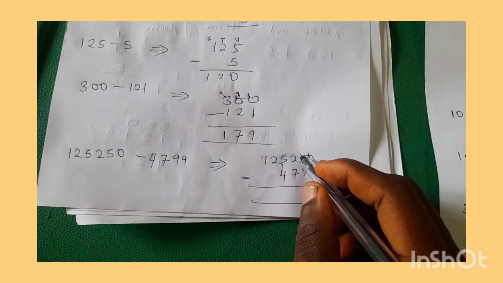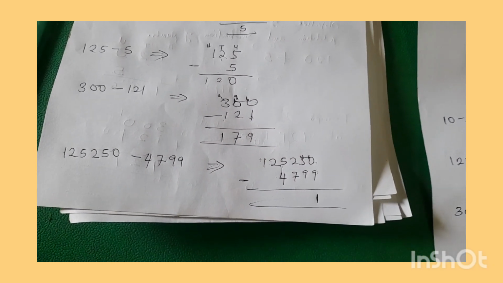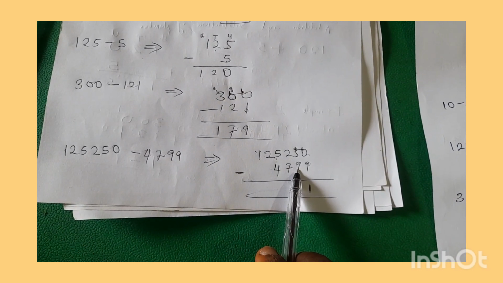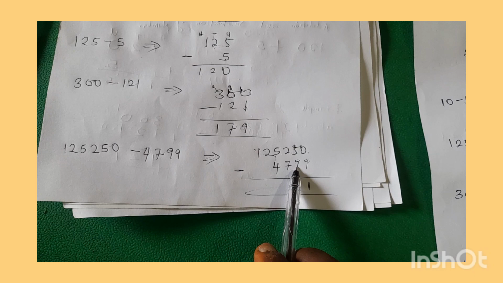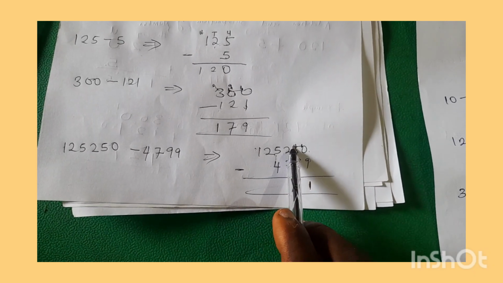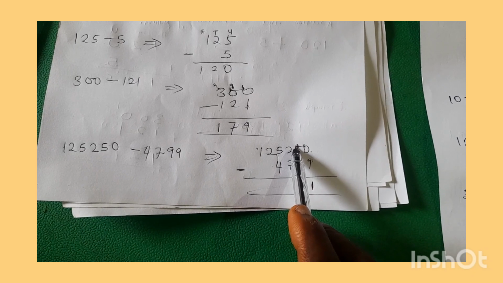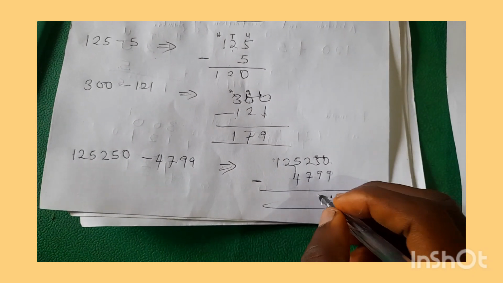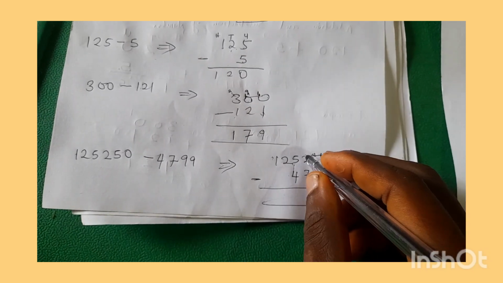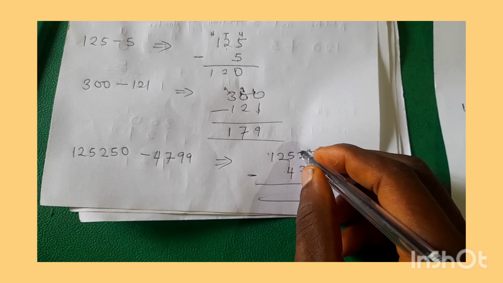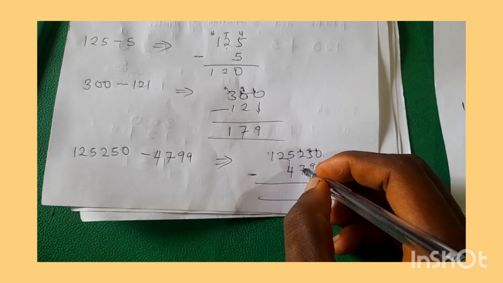So this guy is remaining only 4 here now because you borrowed 1 from 5. So 4 minus 9 is not possible because 9 is actually bigger than 4. So you borrow 1 from here and give it to this guy. 4 makes it 14. 14 minus 9 gives you 5. So this guy is remaining only 1 because you've given it to 14 here. 1 minus 7 is not possible.